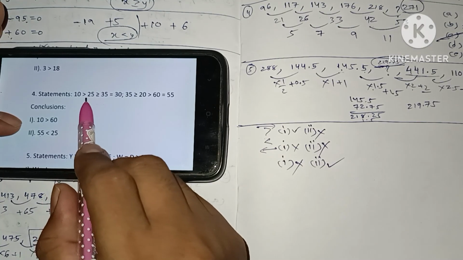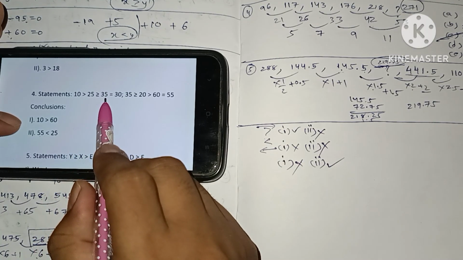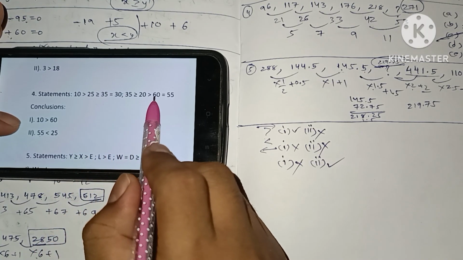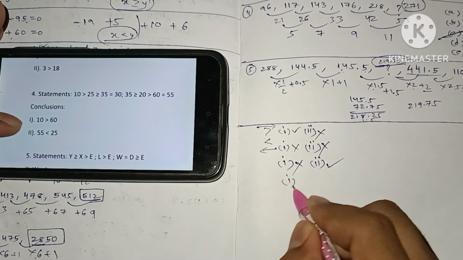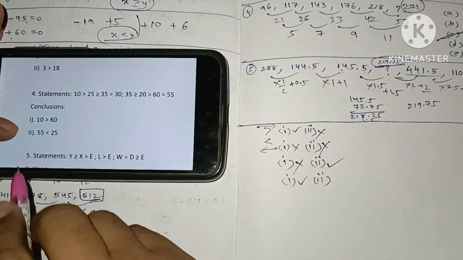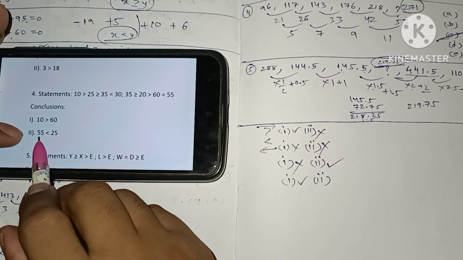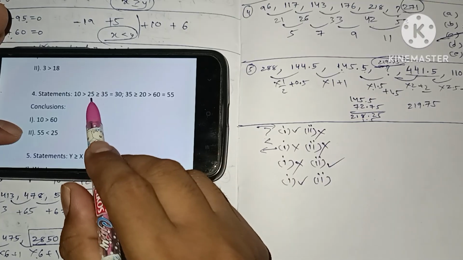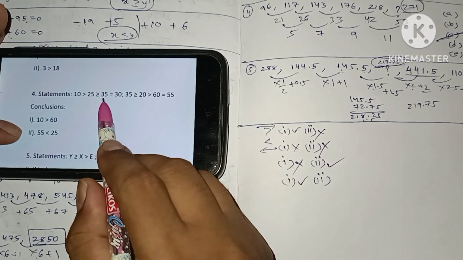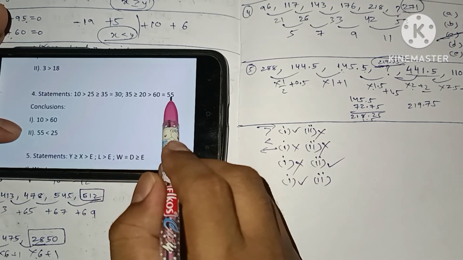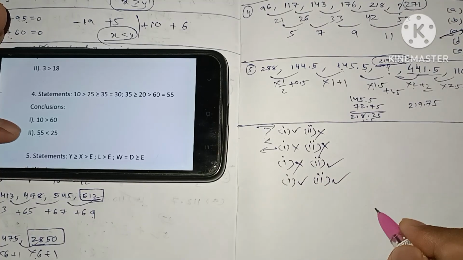Fourth question, the flow from 10 to 60. From 10 we can reach 35. From 35 we can reach 60. The first conclusion will be true. Second conclusion, the flow from 25 to 55. From 25 we can reach 35. From 35 we can reach 55. So the second conclusion is also true.